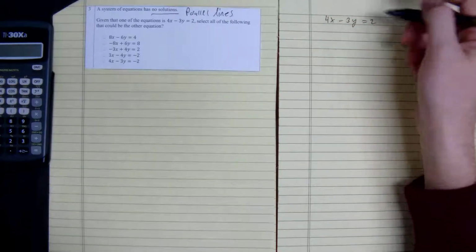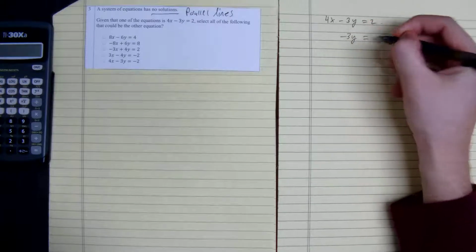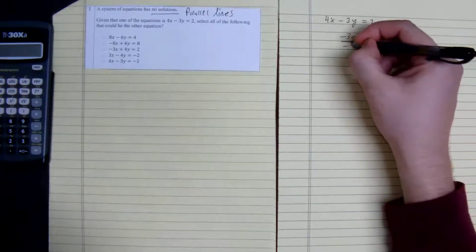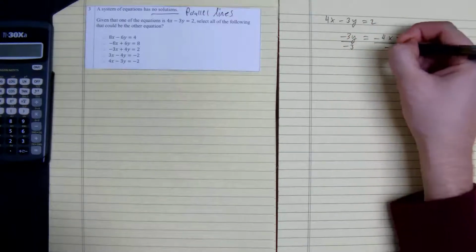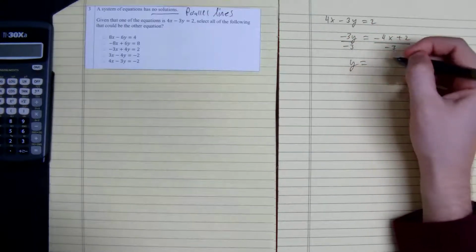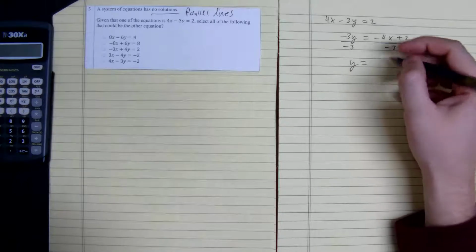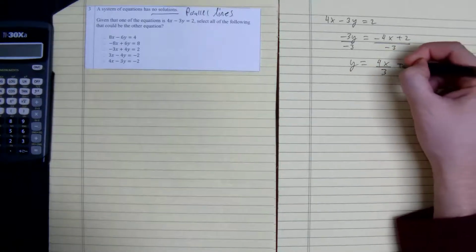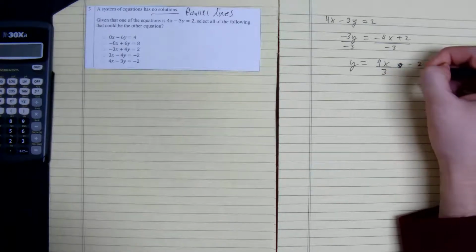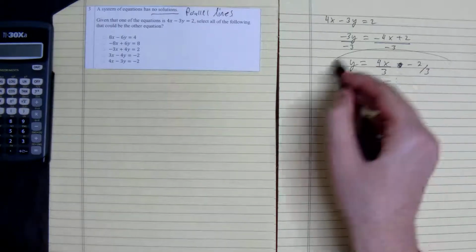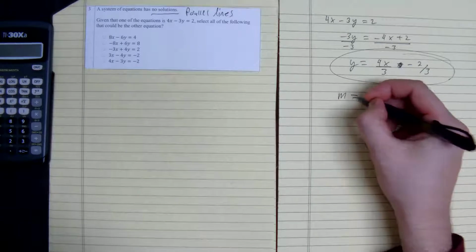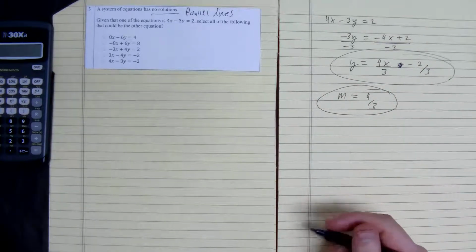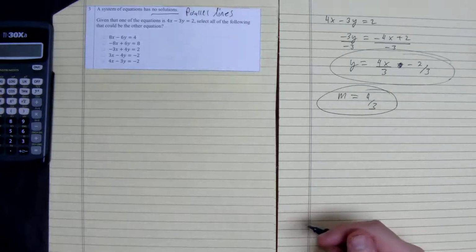We subtract 4x, we get negative 3y equals negative 4x plus 2, then divide everything by negative 3. We get y is equal to 4/3 x, we'll just say minus 2/3. So that's the line. That means our slope is equal to 4/3. So which ones are going to give us no solutions based off this information?